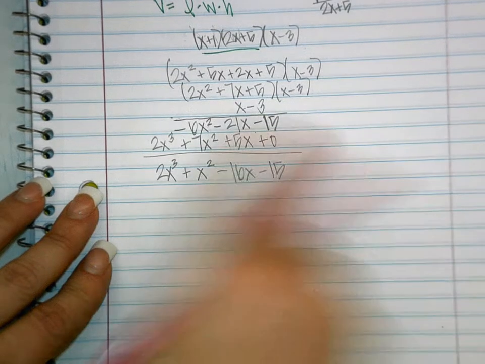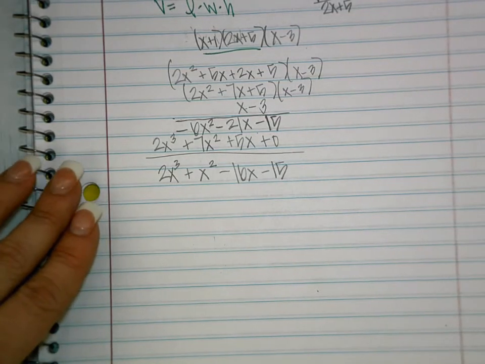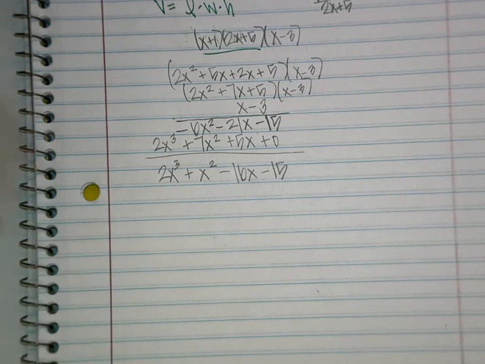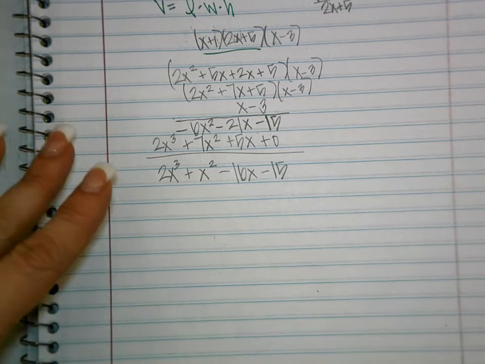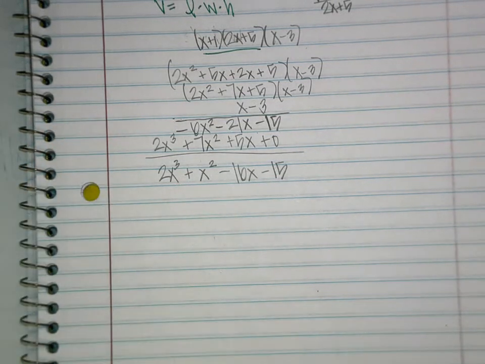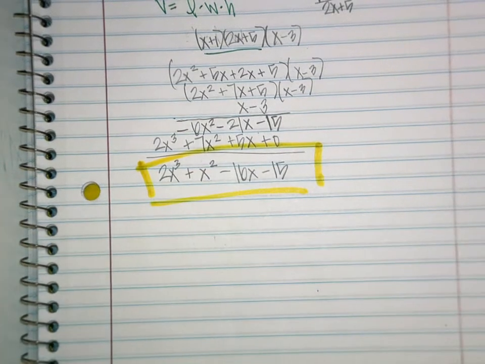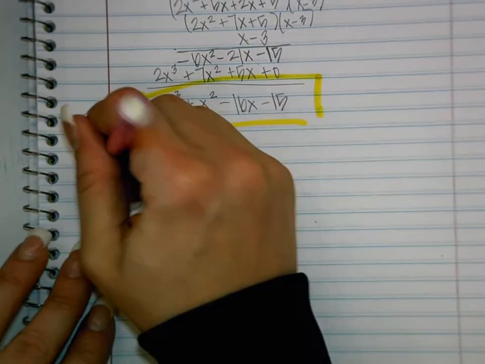Now, should I factor this? No. Should I set it equal to 0 and try to solve? No. You're done. Okay? A lot of people are making mistakes where they're doing more than it's actually asking you to do. You're done. Okay? Just be done. Don't worry about doing more. Okay? That's your answer. Now, technically, like I was talking about earlier, this is volume, so it should be units cubed. I'm not super concerned about that, so I'm not going to worry about it.